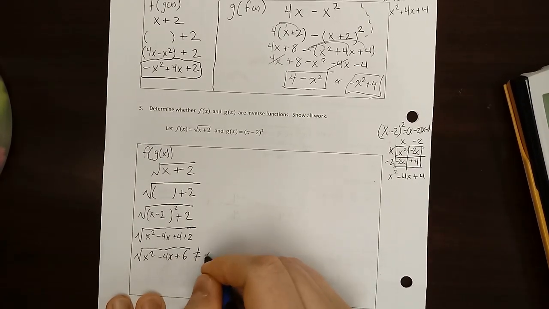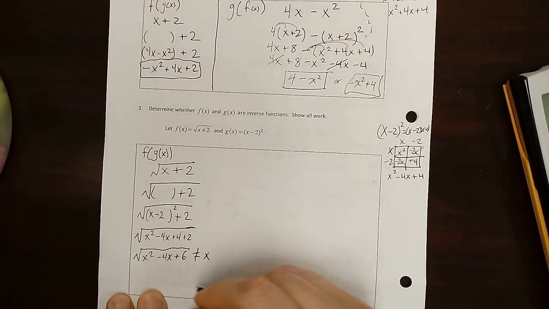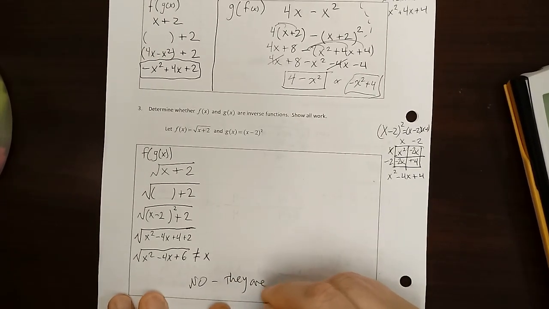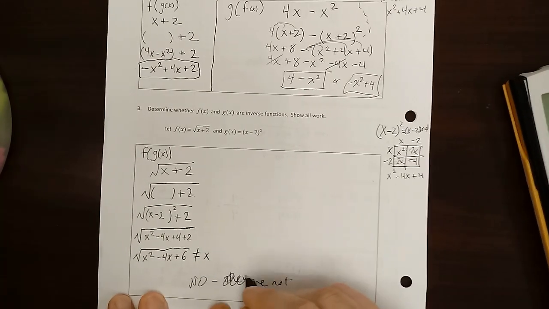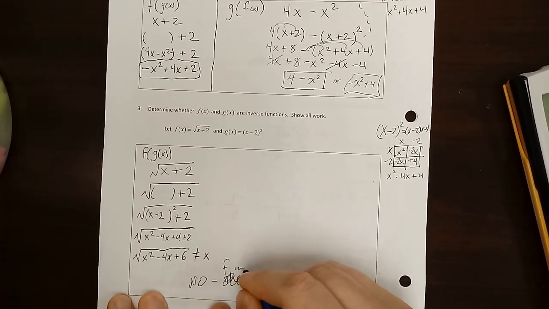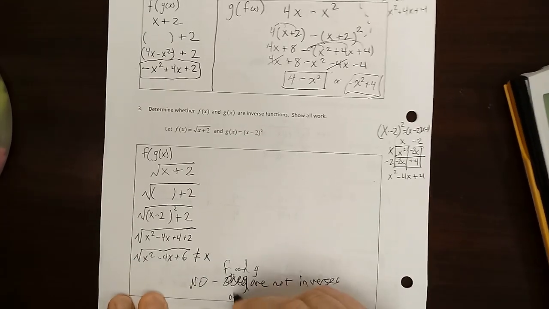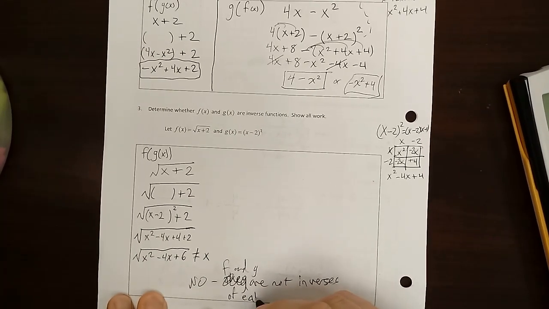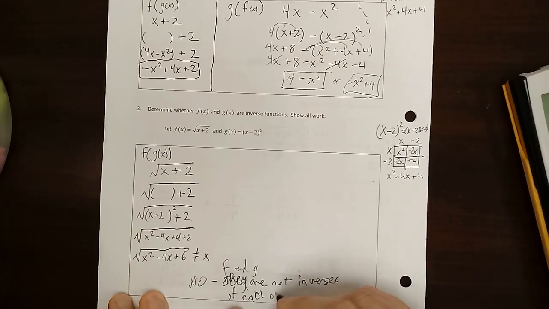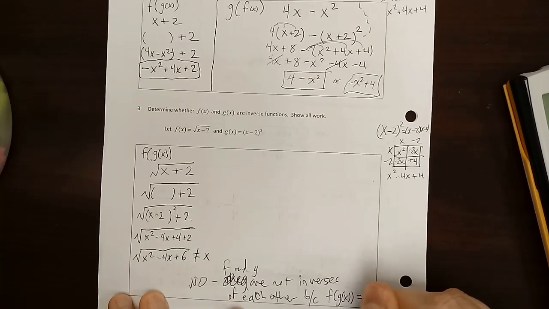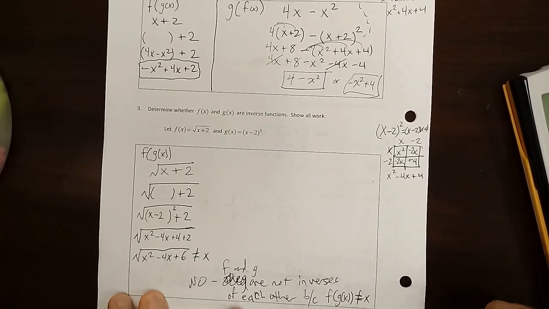This is not equal to x. So, no, f and g are not inverses of each other, because f of g of x is not equal to x.